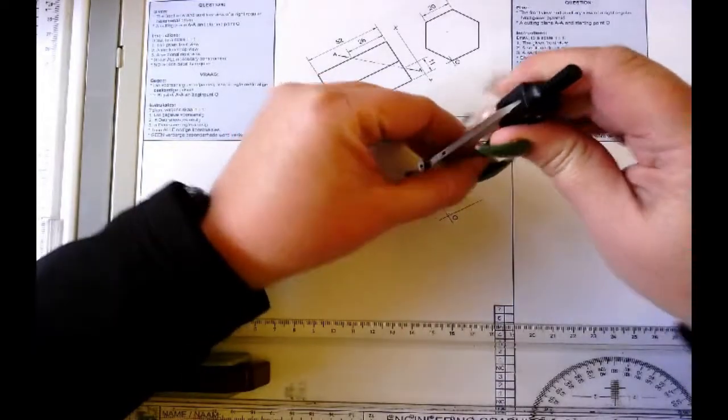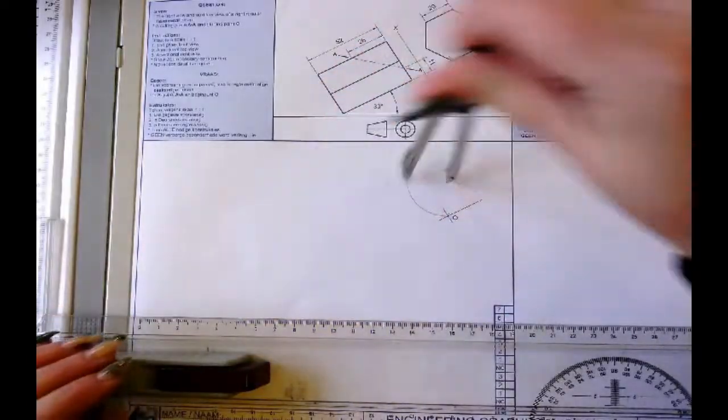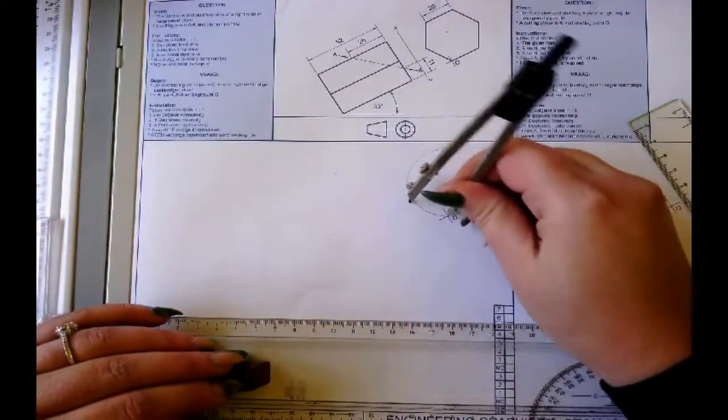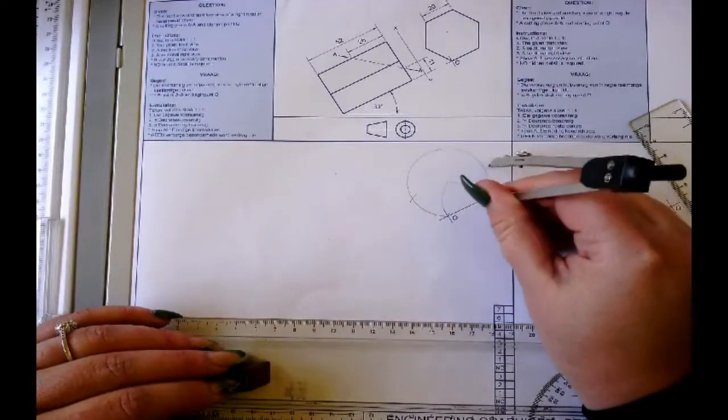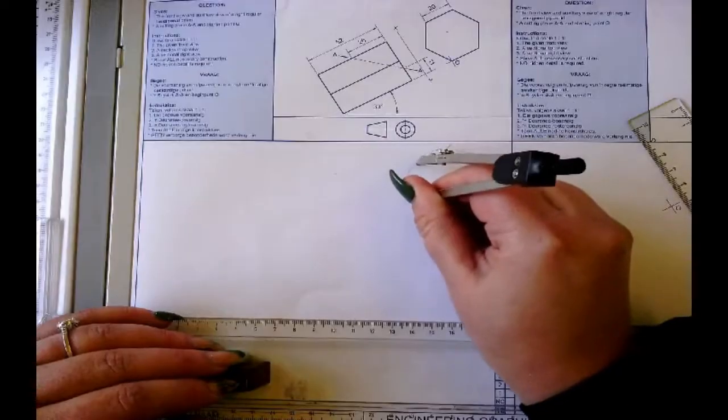Okay, so there's my center for my hexagon. Remember, a hexagon is 6 equilateral triangles. And these are my points.